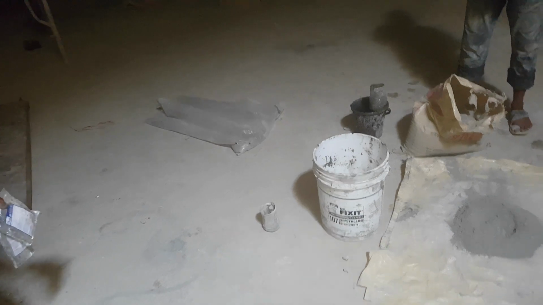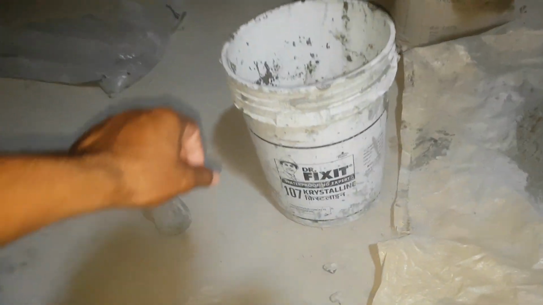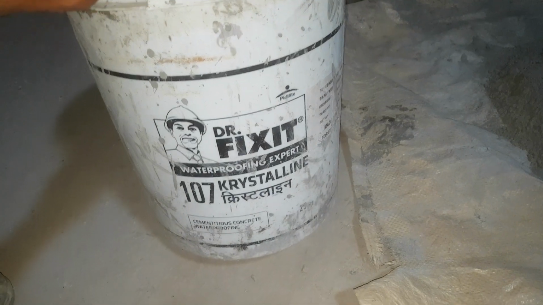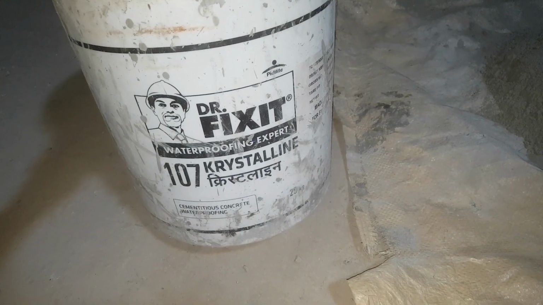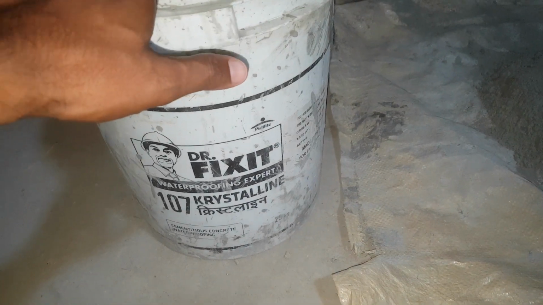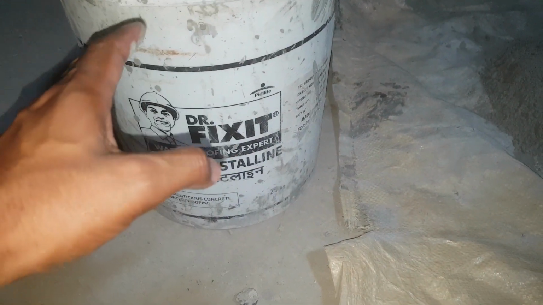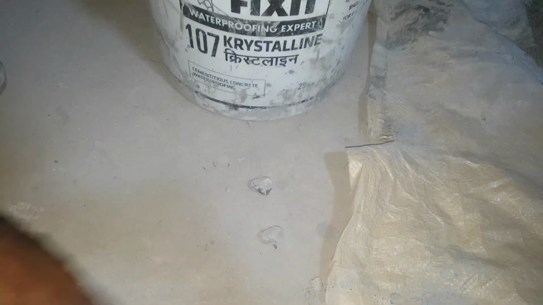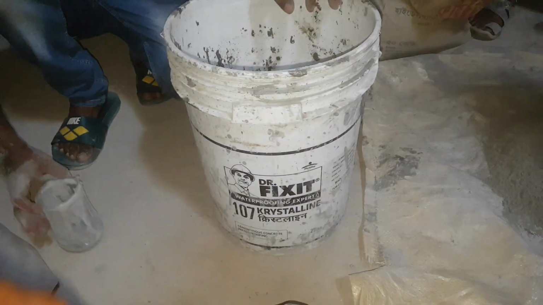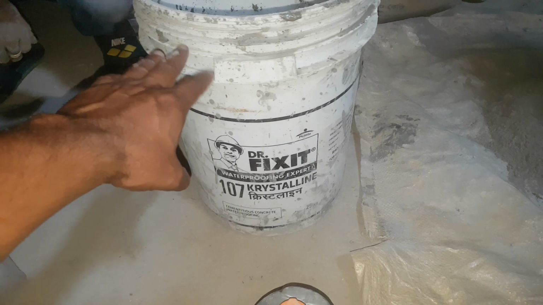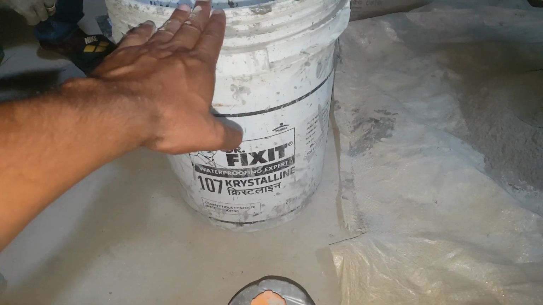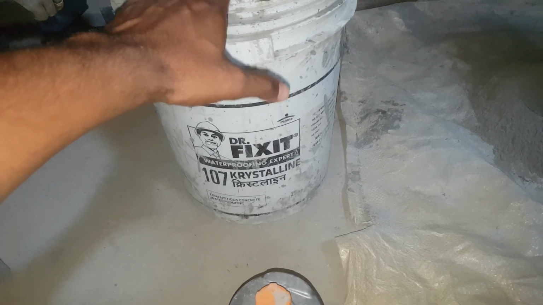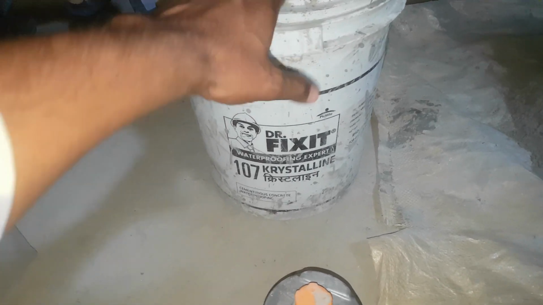Now another one, and here we can see another chemical box. This is Dr. Fixit 107 Crystalline. With this chemical we will make a simple grout. Only with this chemical we will make the grout, and we will brush it on the cracked portion first. This is our Dr. Fixit 107 Crystalline container, which is now empty. Here we have no chemical; we have transferred our chemical elsewhere.